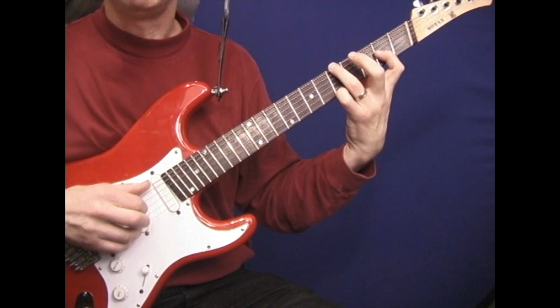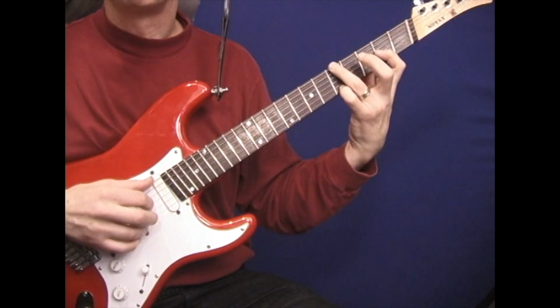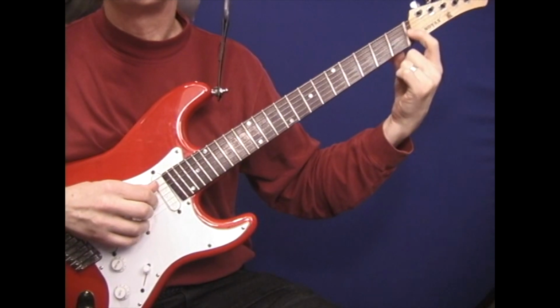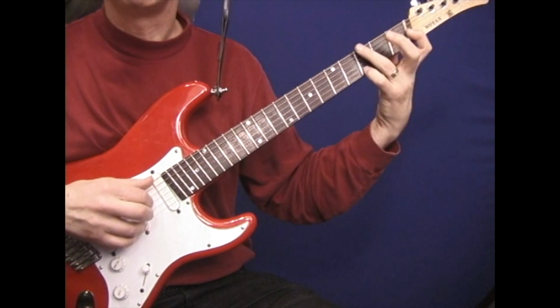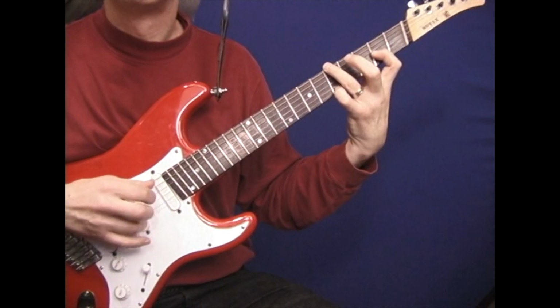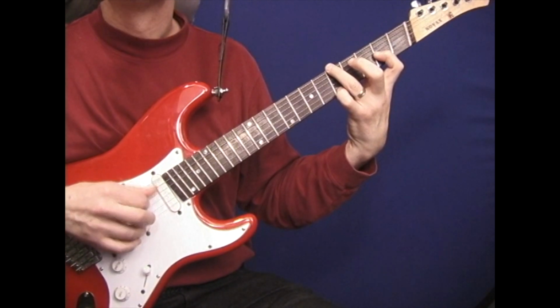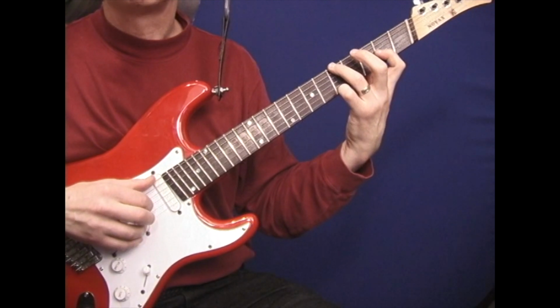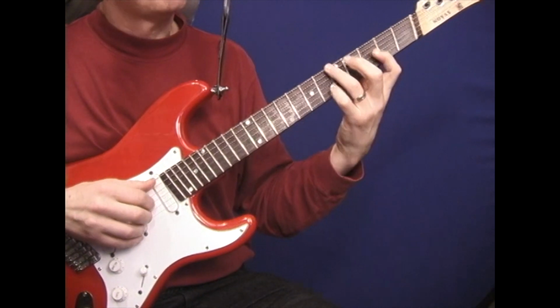Now I'm playing A notes, but they're in the G form, in the same shape as these G notes. Of course, here on the 3rd string, I'm illustrating the open string. So this is the G form octave, the 2 lower notes.